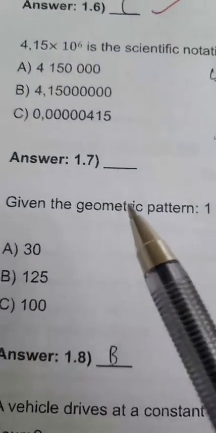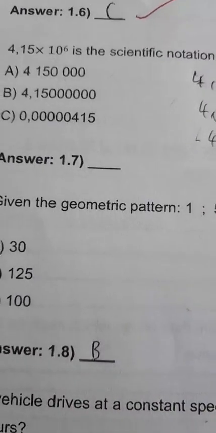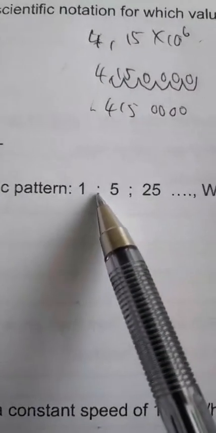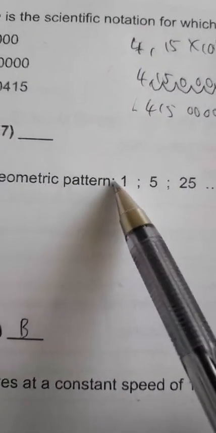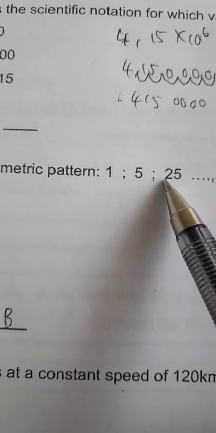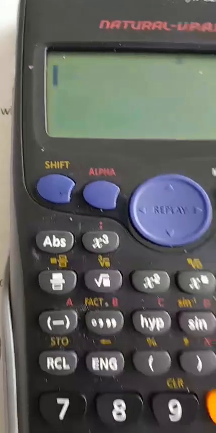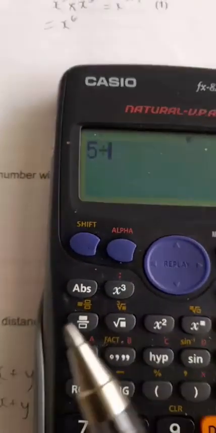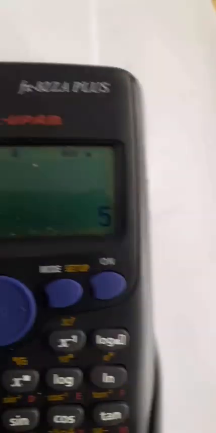A geometric pattern is a pattern that has a constant ratio. All right, meaning there's a certain number you are going to be multiplying, whether it's a number or a fraction, that you are multiplying by consistently to get the next term. And what is that particular number? So you come here, if it's a geometric, you say T2 divided by T1. So what's 5 divided by 1? You get 5, right? So that means there's a constant ratio of 5.